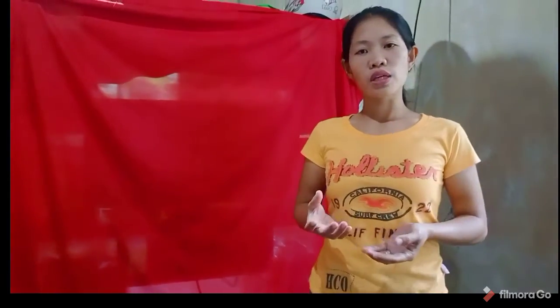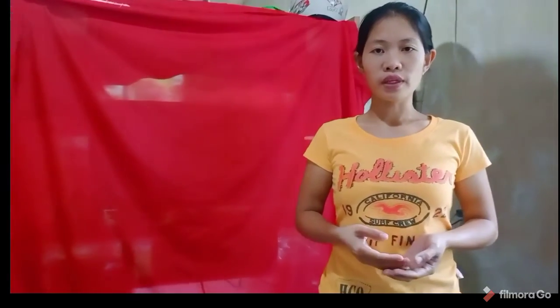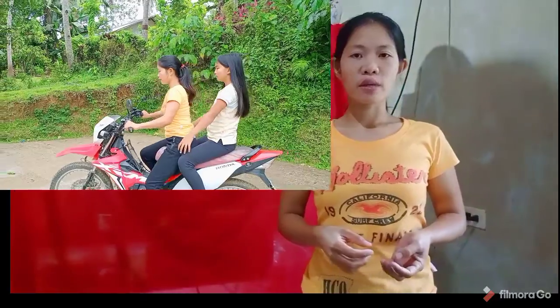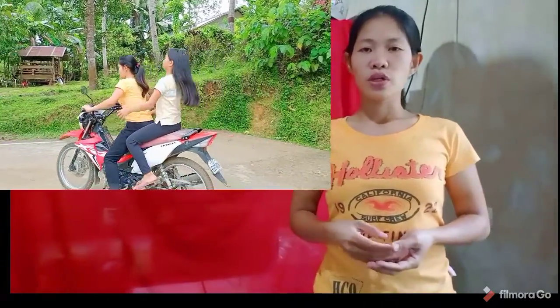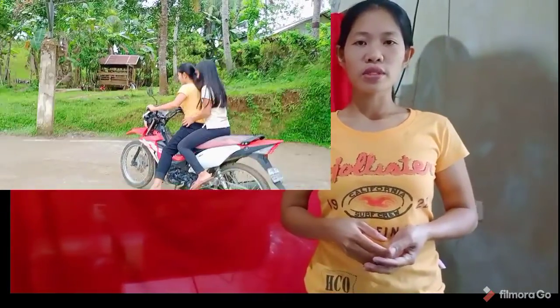So I will show you some examples that apply the law of inertia. I am driving a motorcycle and someone is riding. As you can see, when I start the motorcycle, our body moves backward. And when I apply the brakes, our body is thrown forward. Because inertia will cause their bodies to continue moving at the original speed until their bodies are acted on by some force.